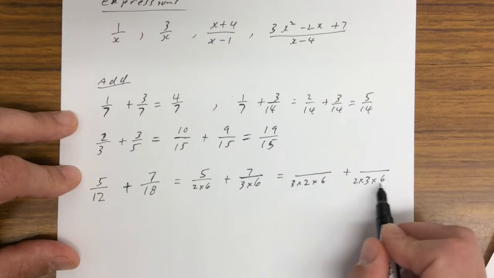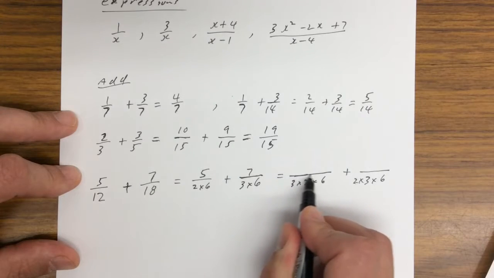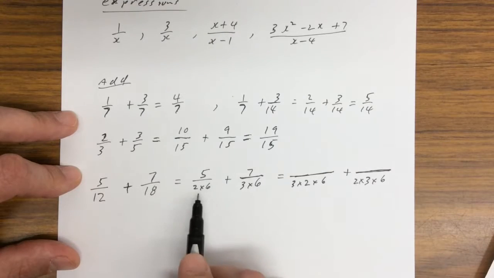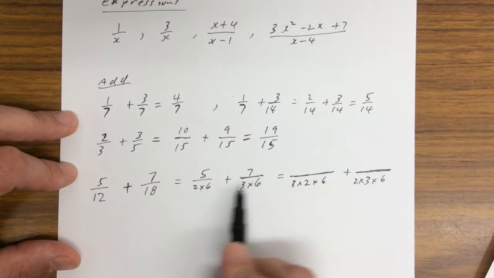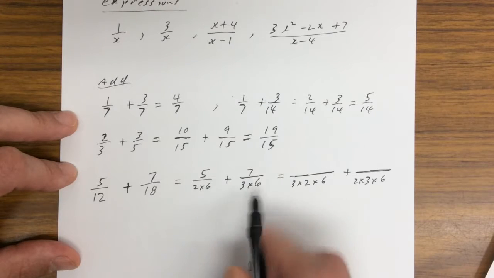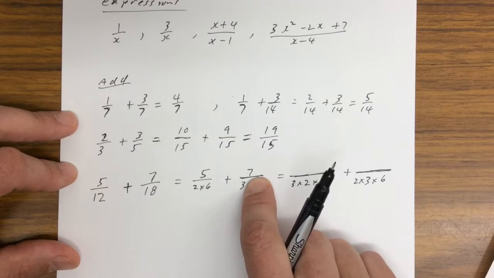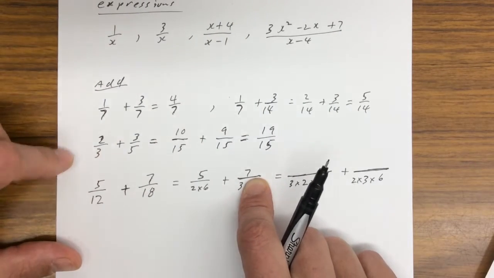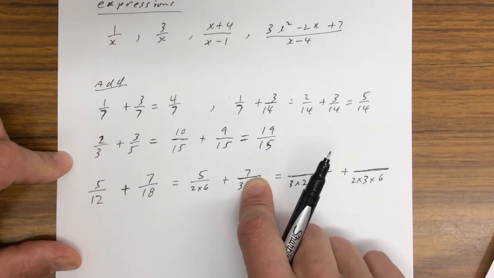6, 3 times 2 times 6, doesn't matter what order. That is going to be the new common denominator, and it's going to be the lowest common denominator. So the way you figure out the lowest common denominator is you factor the two numbers, whatever the common factor is, basically just cover it up in one and multiply the rest of the numbers. That is your lowest common denominator between the two fractions.